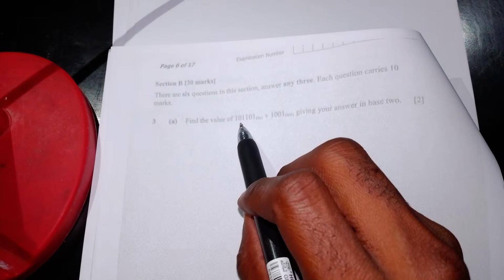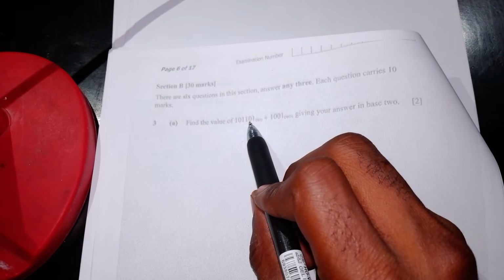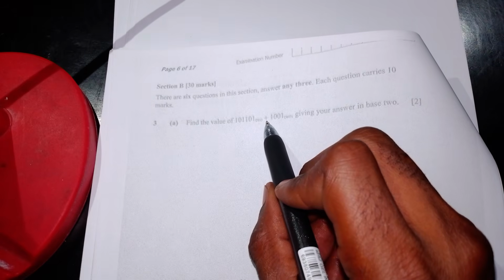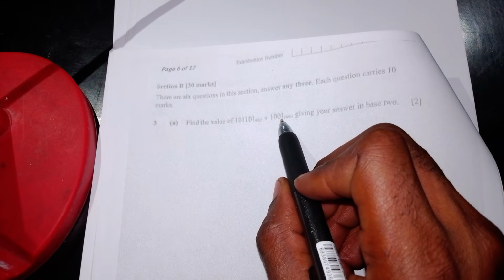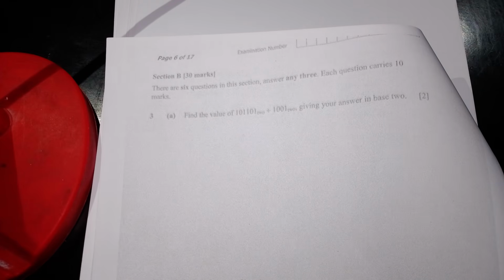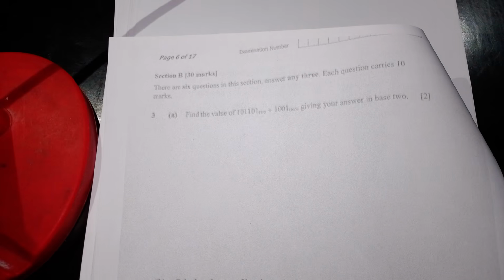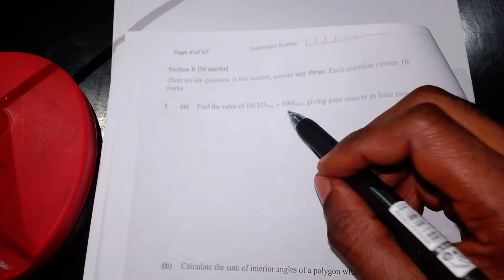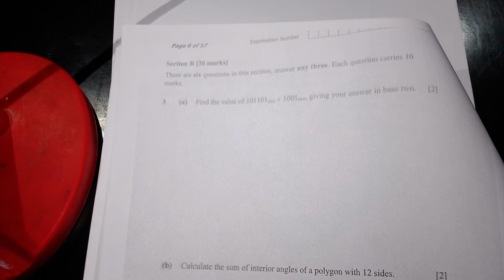So find the value of 101101 divided by 10012, giving your answer in base 2. This one is easy, especially if you're using long division. Well, it's also possible you can convert these numbers to base 10, you divide, and then you convert them back to base 2.